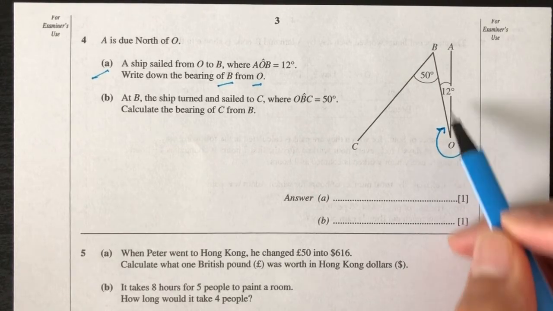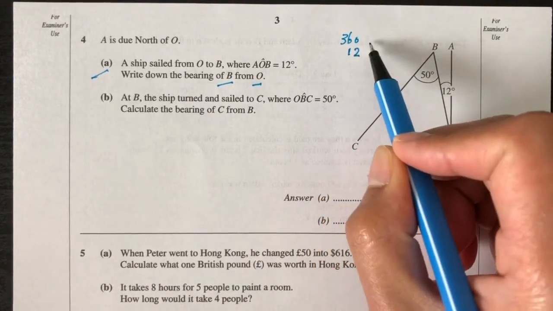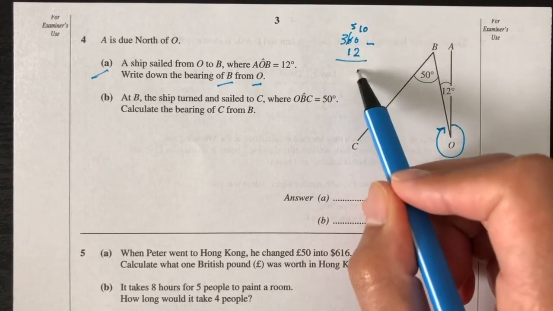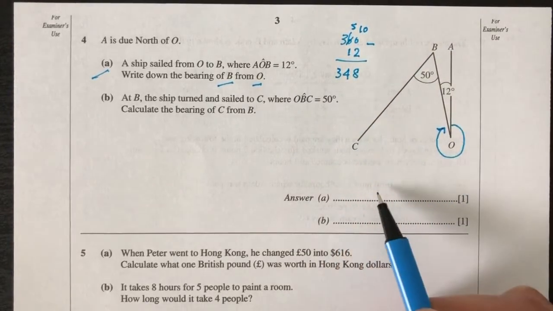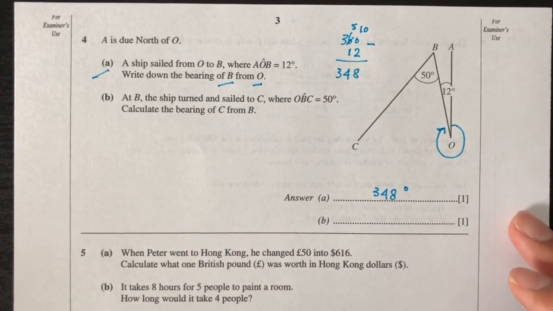It will be 360 minus 12. That will be 348 degrees, the bearing of B from O.